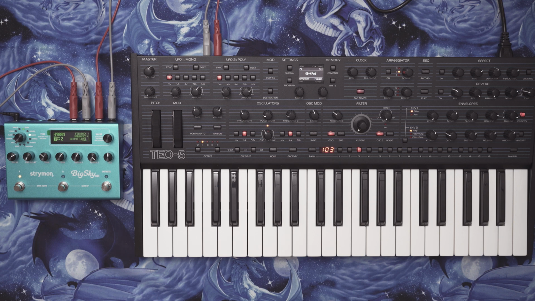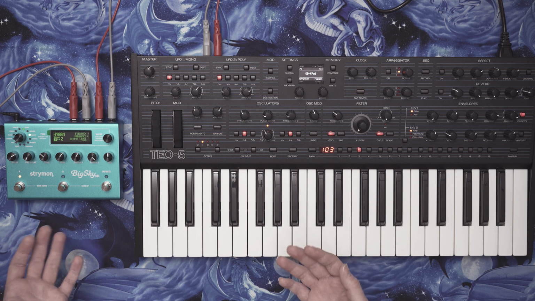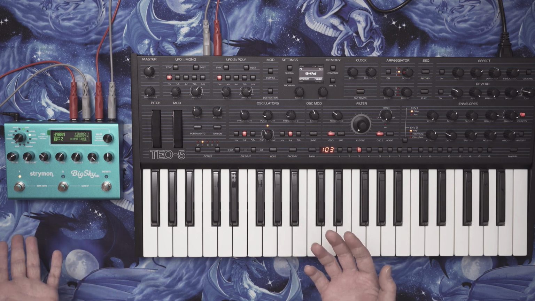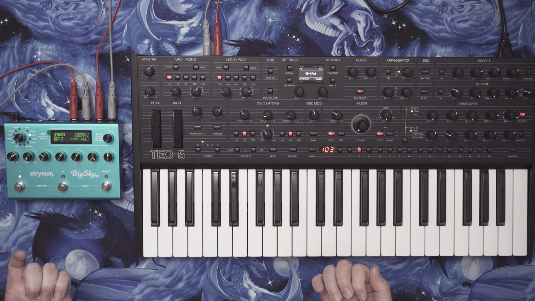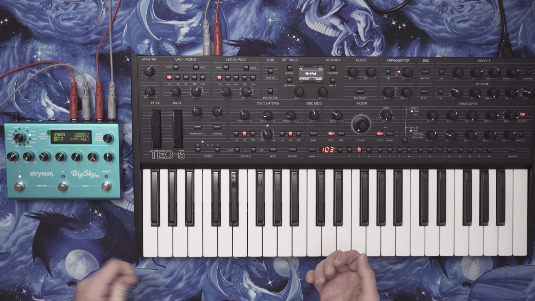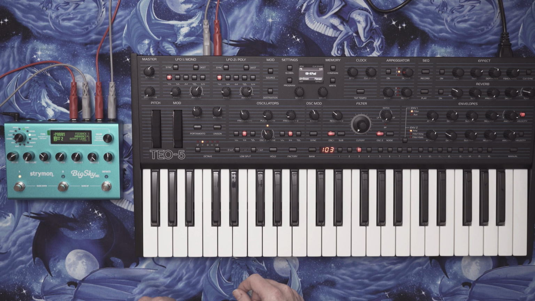So it has that really crystalline sound. It sounds so clean and nice, and it has those extra harmonics to it, which really lend itself to a synthwave thing. All right, let's go ahead and, what do we want to do now?